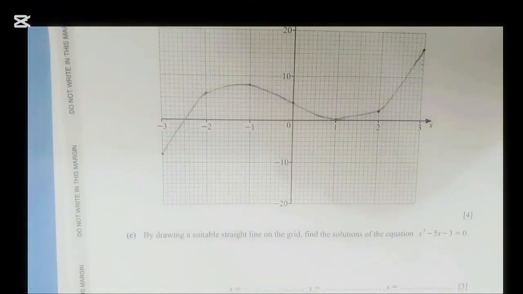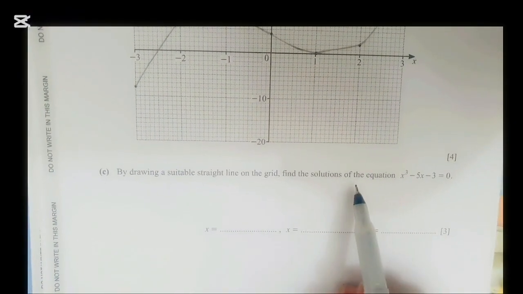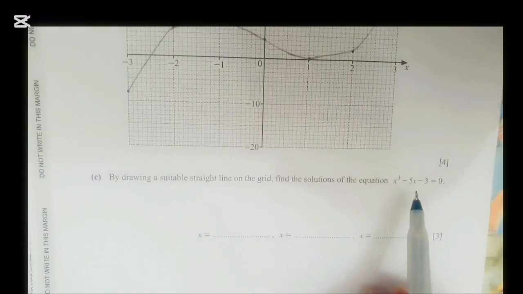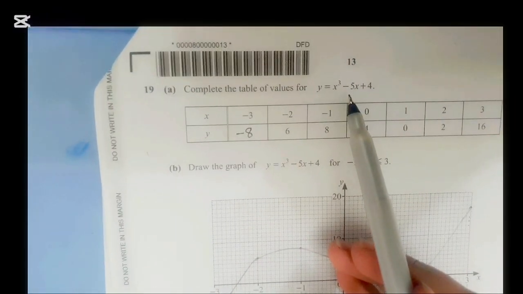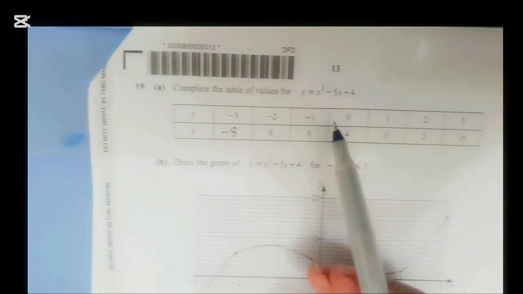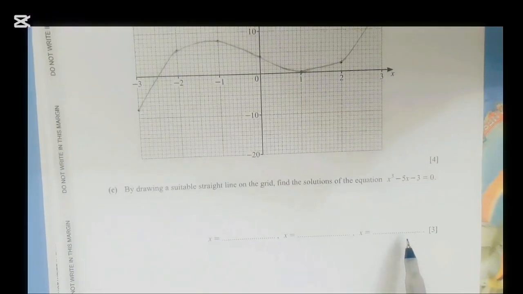Now part C is, by drawing a suitable straight line on the grid, find the solution of the equation x cube minus 5x minus 3 is equal to 0. You know that our main equation is this, and we have to find out a line that we draw to get 3 points. We have to find out 3 values of x.